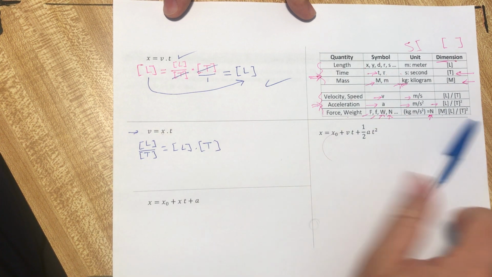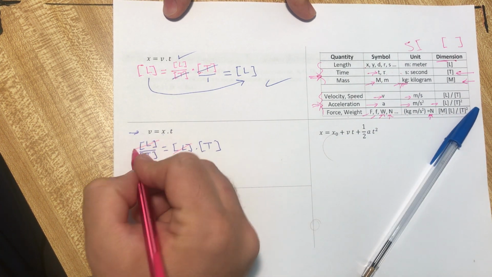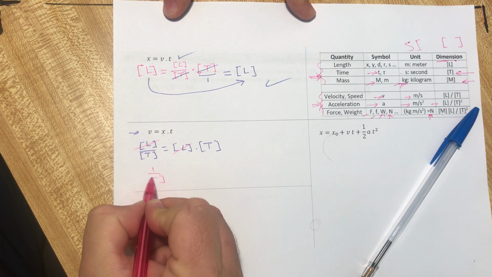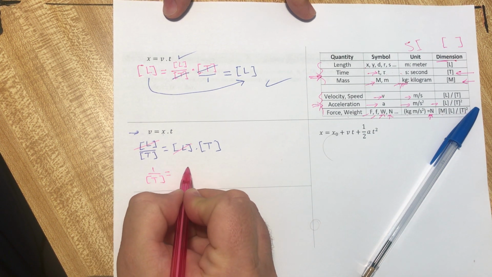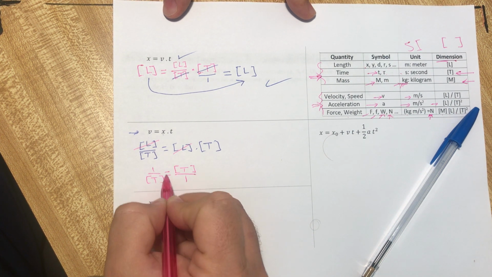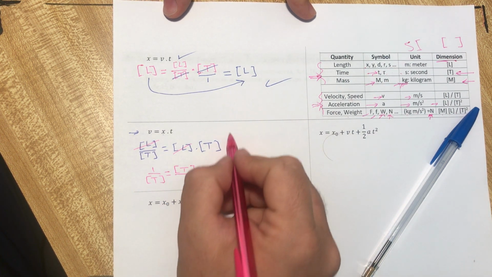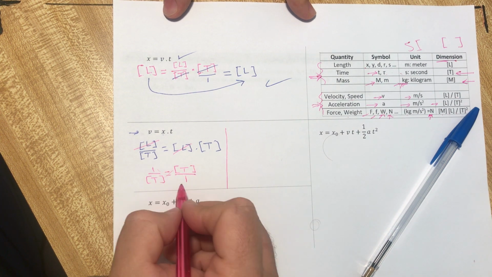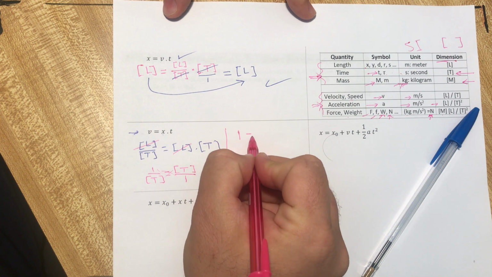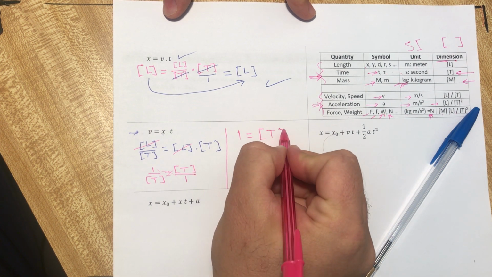Look at that. I can cancel L from here and from here. This will give me 1 over t equal to t over 1. By this process, I can multiply them, so I can find that 1 is equal to t squared.